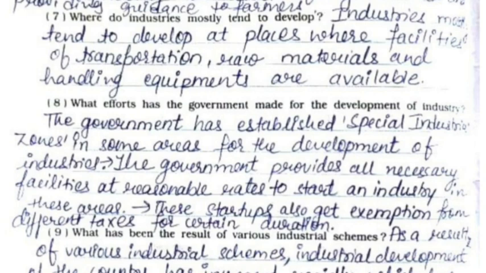Industries mostly tend to develop at places where facilities of transportation, raw materials, and handling equipment are available. Eighth one, what efforts has the government made for the development of industry? The government has established special industrial zones in some areas for the development of industries. The government provides all necessary facilities at reasonable rates to start an industry in these areas. These startups also get exemption from different taxes for certain duration.